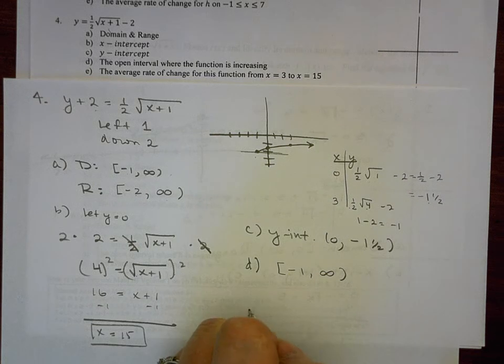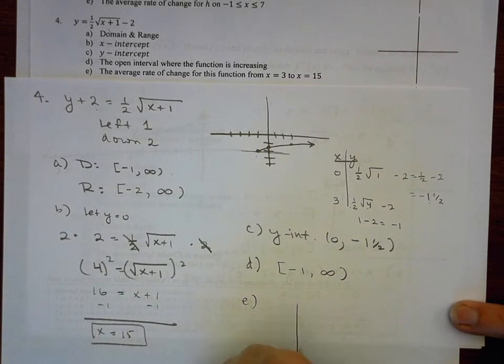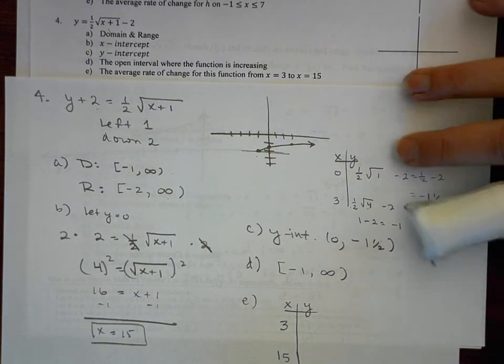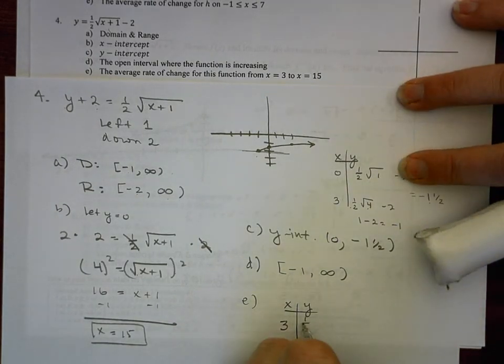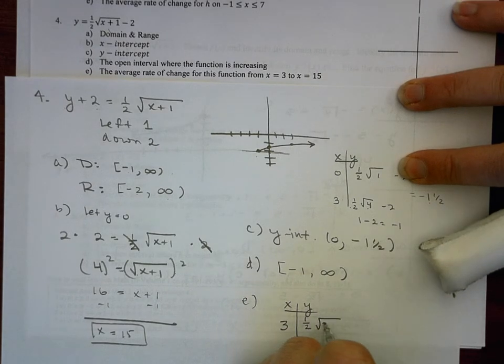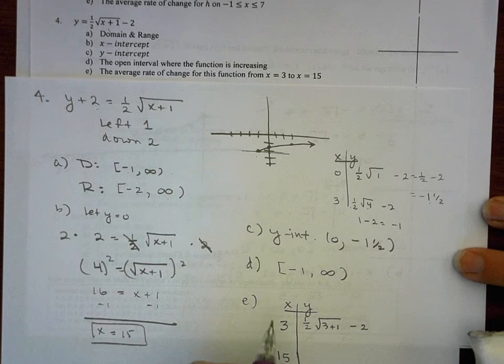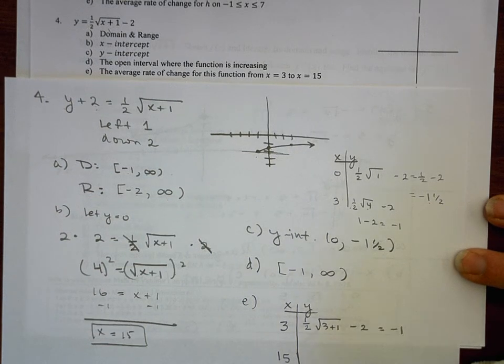Okay, so for part E, I want to find the average rate of change. So remember, for my average rate of change, I'm going to set up, and so for x is 3 and 15, I want to find the corresponding y values. So I'm going to replace x with 3. And I know from up above, I already solved for it, so I'm not going to do it again.